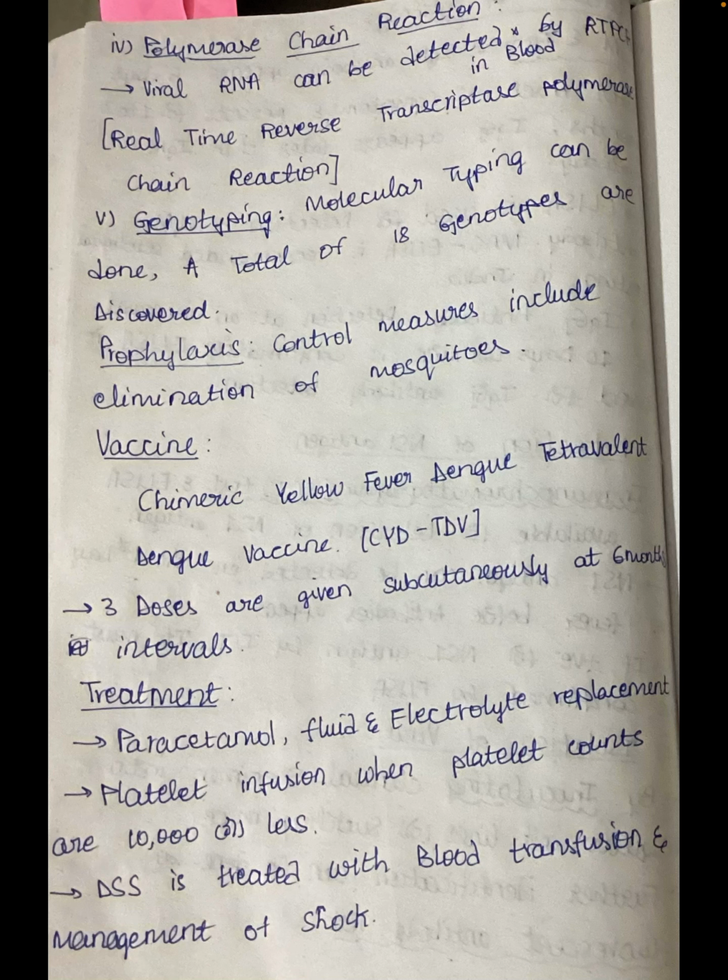The vaccine is called chimeric yellow fever dengue tetravalent dengue vaccine, CYD-TDV. It's a combined vaccine for both yellow fever and dengue. 3 doses are given subcutaneously at 6 months of interval.